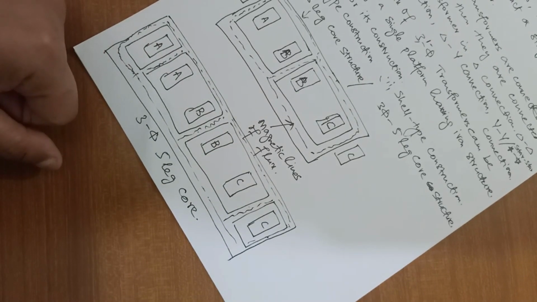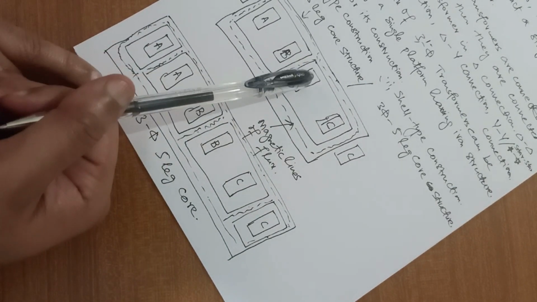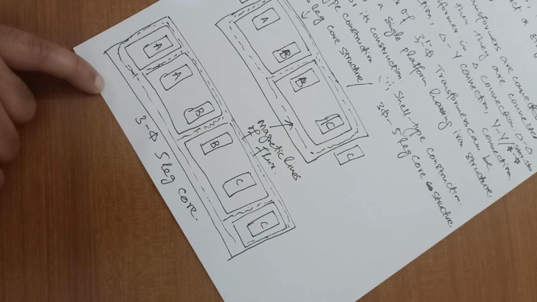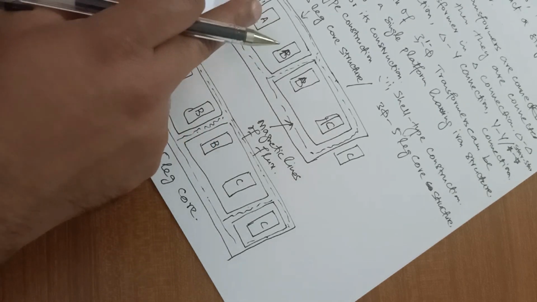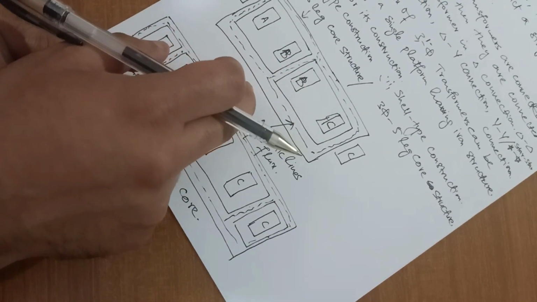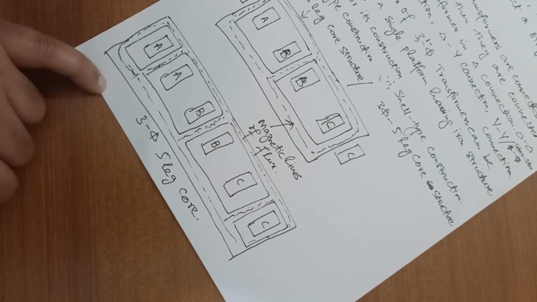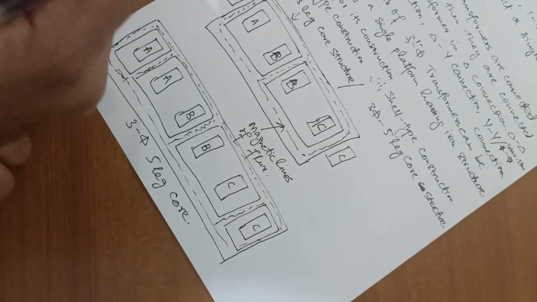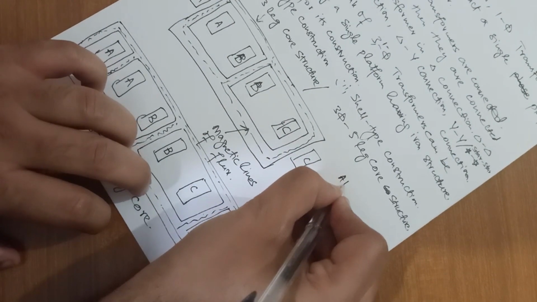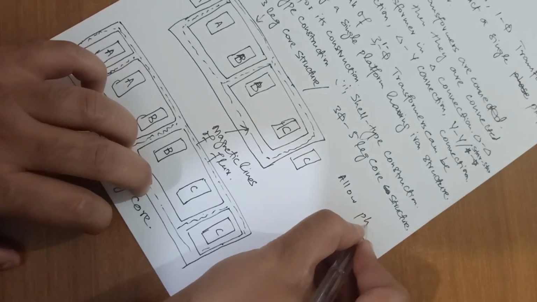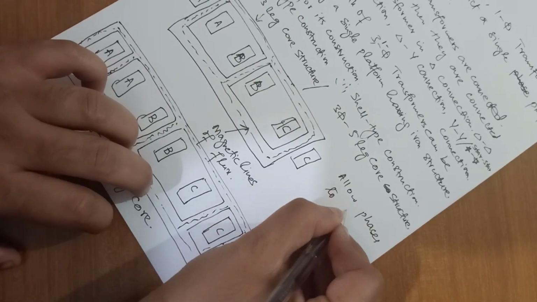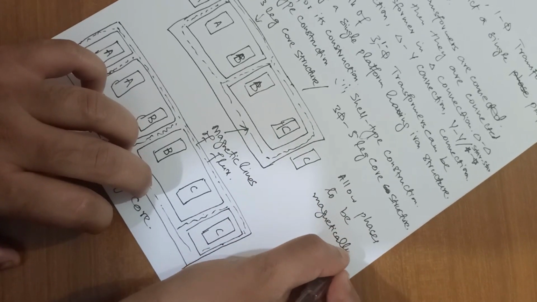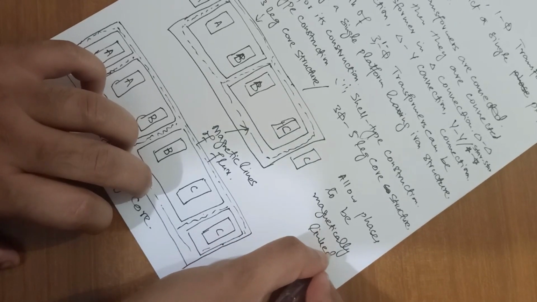So the 3-limb core type, as shown in this figure, is the most common method of three-phase transformer construction, as it allows the phases to be magnetically linked. Okay? How it allows phases to be magnetically linked. Okay.